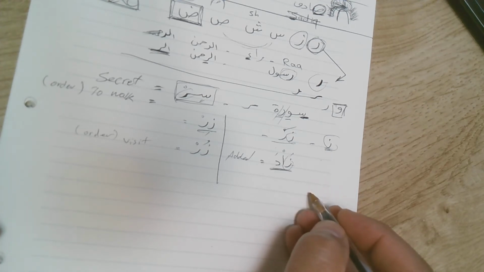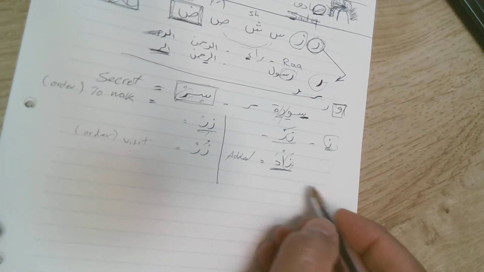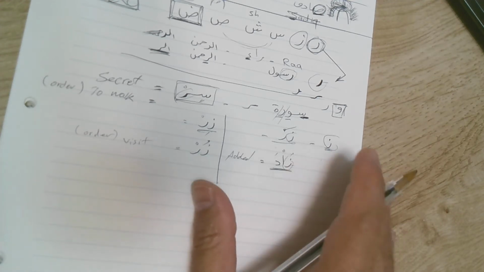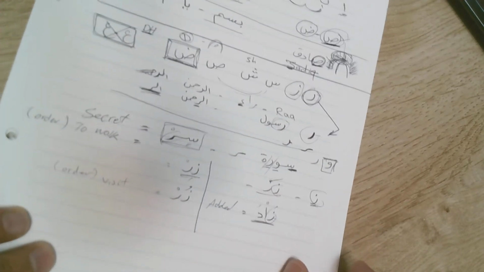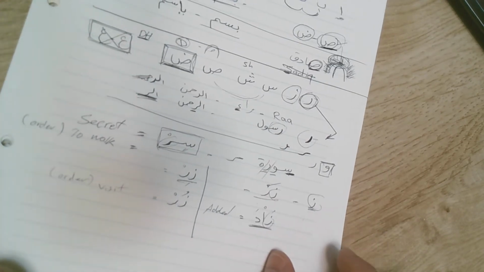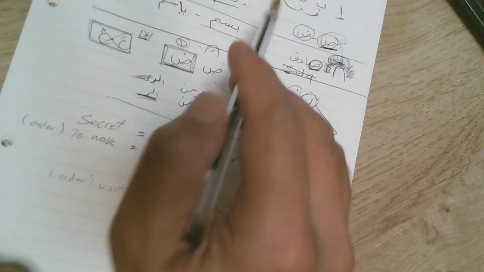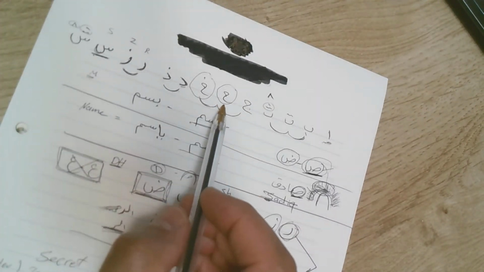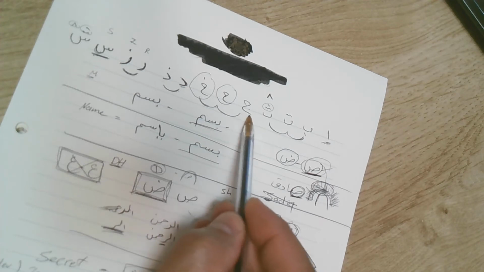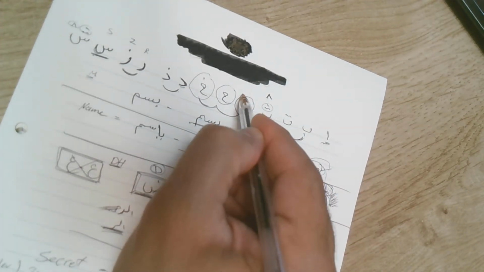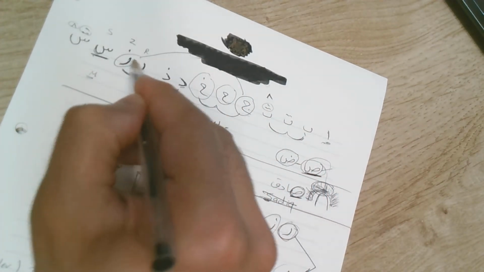Let's say the word wizard. Or not, let's not use the wow because we didn't arrive to it. So we will take jim first, then zai, and then ra.